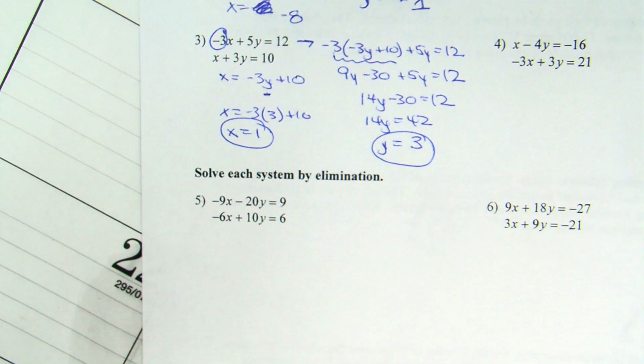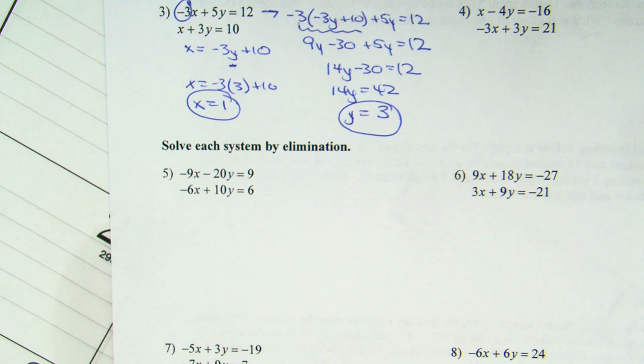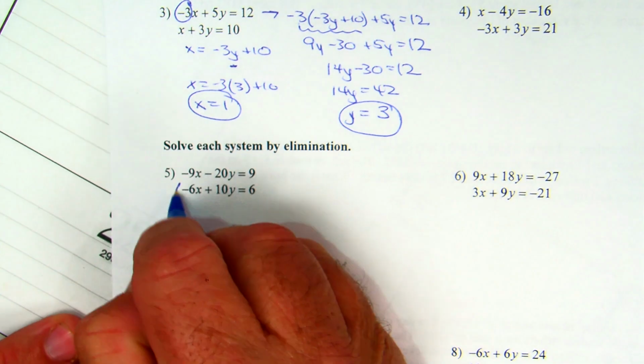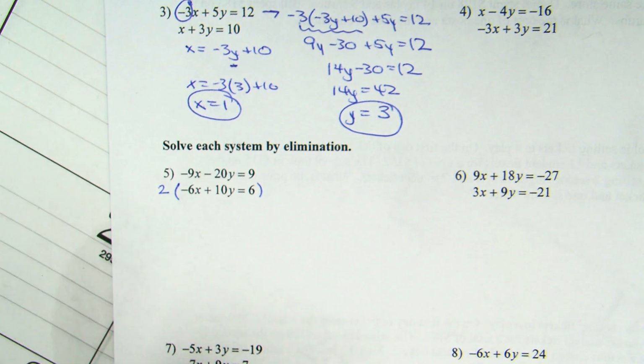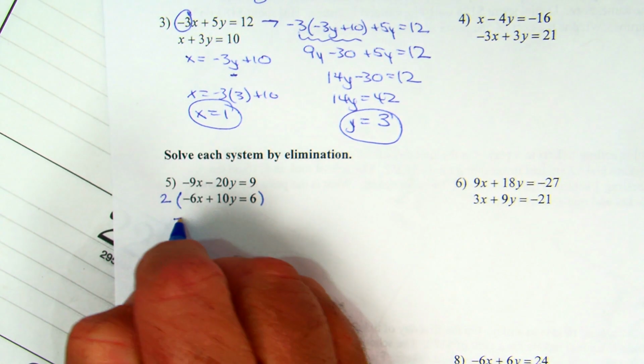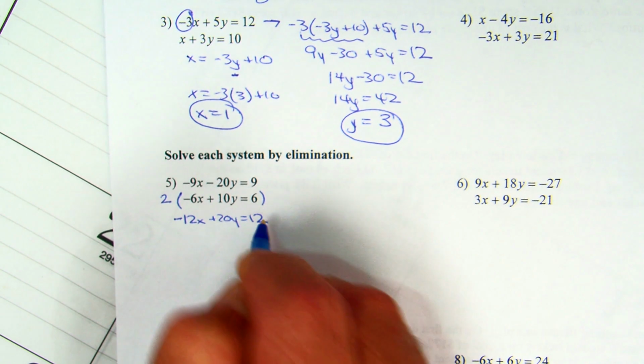Now, moving down the list to number 5. Solve each system by elimination. Now I want variables to be opposites of each other, so I'm not going to solve for a variable. So I'm going to take the second equation and multiply it by 2. I'm going to distribute to both sides. I got negative 12x plus 20y equals positive 12.